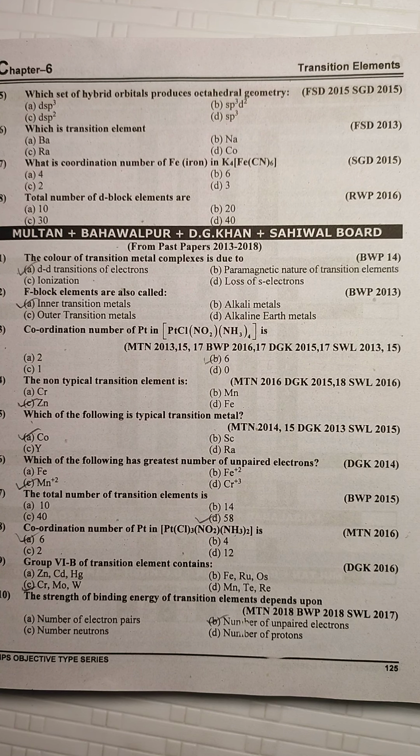Short question answers, textbook exercise. Question number 1, 6.2. Properties of transition elements. How does the electronic configuration of valence shell affect binding energy of the transition elements? Or why does binding energy increase up to vanadium and then decrease up to zinc?